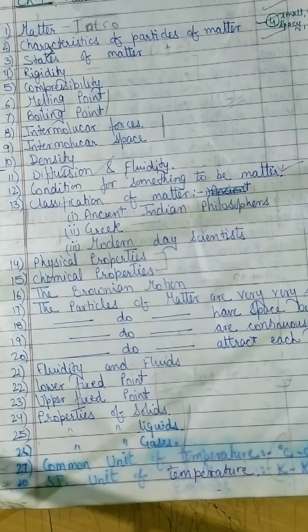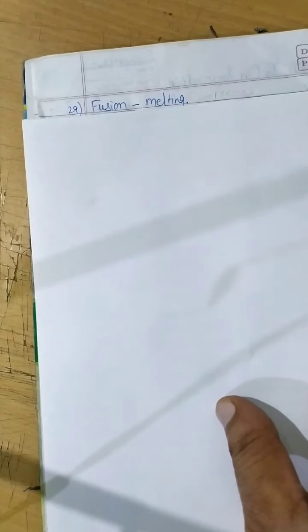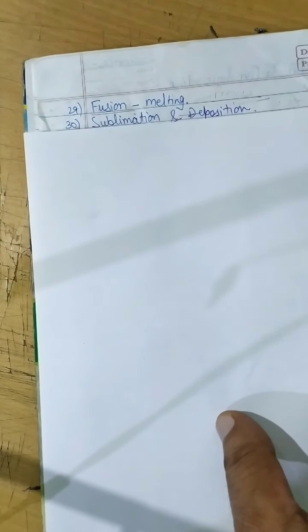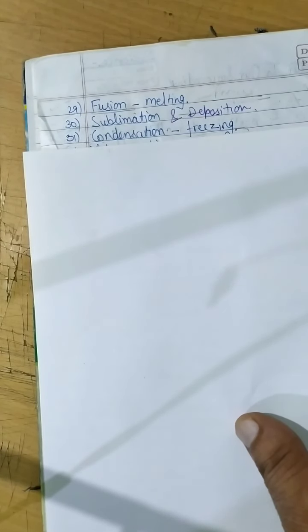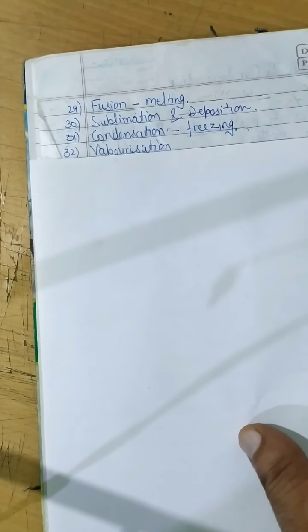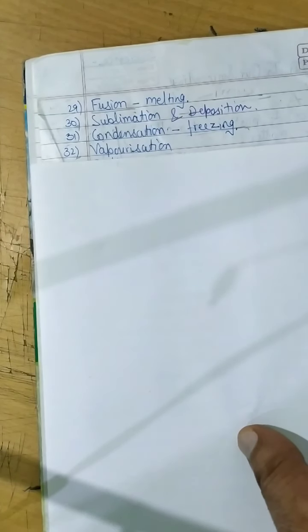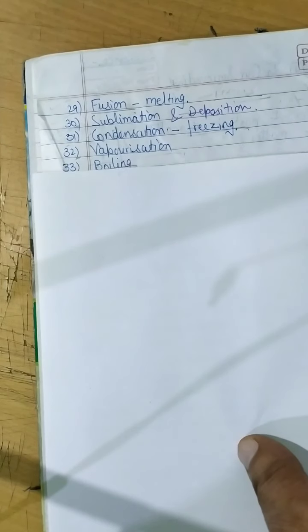After this, the next point is fusion, melting you must say. Next are sublimation and deposition. What is sublimation and what is deposition? Next comes condensation, which is freezing, lowering the temperature. Next is vaporization. When anything is heated up so that it vaporizes and vapors arise, that is the process of vaporization.